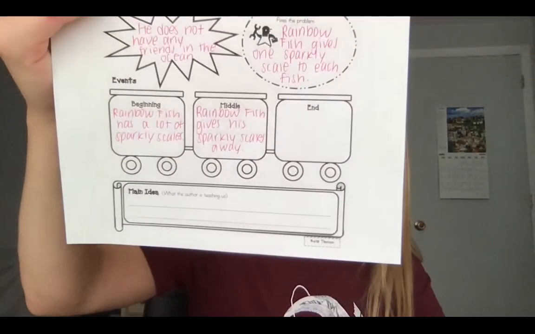What do we see happen in the middle? That's kind of when the story gets very involved. We see a lot of events happening at once. I would say for the middle, we're seeing Rainbow Fish give his scales away. Rainbow Fish gives his sparkly scales away.